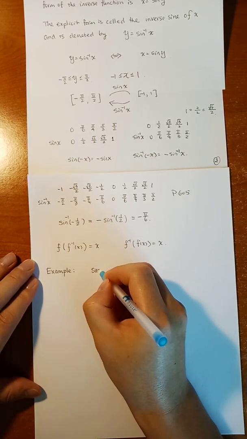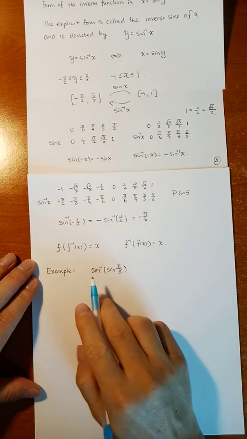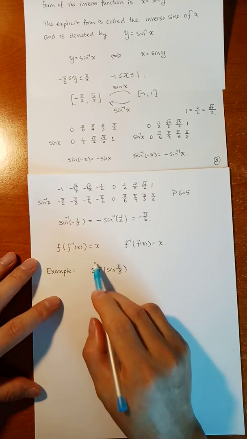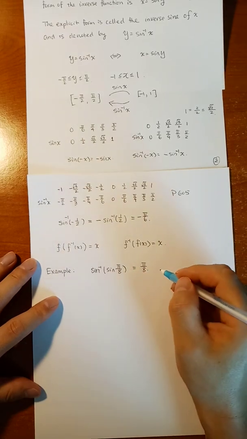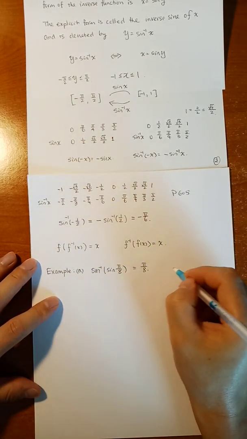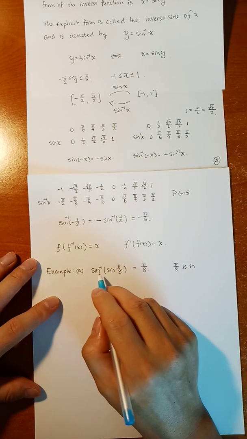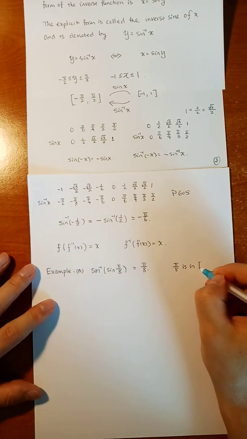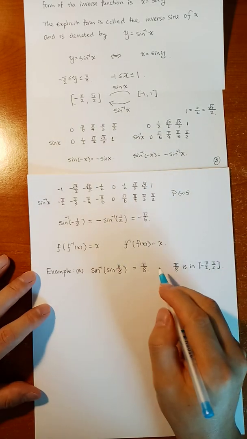For example, sine inverse of sine of pi over 8. You cancel them, you get pi over 8. This direct computation is correct because pi over 8 is in the range of sine inverse.